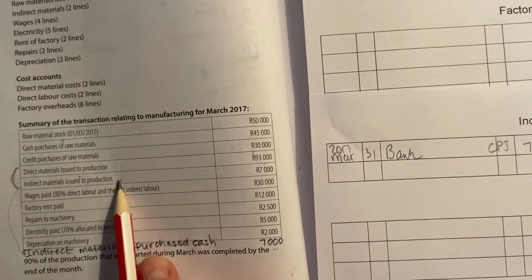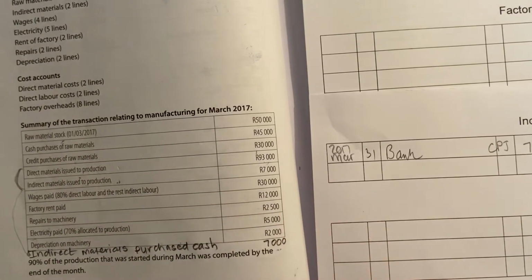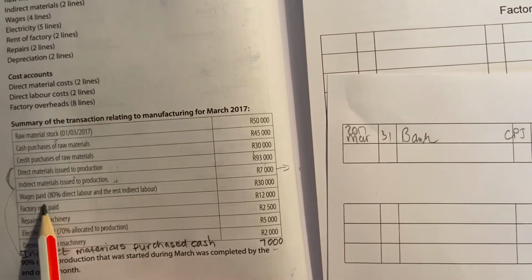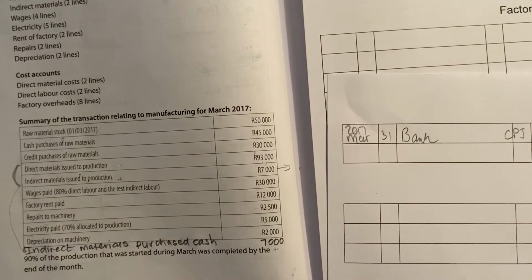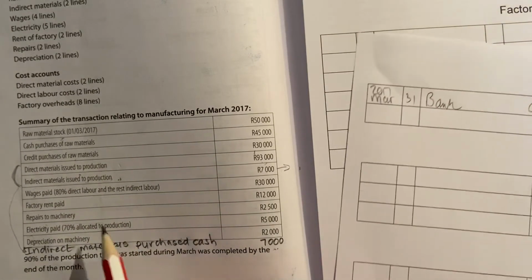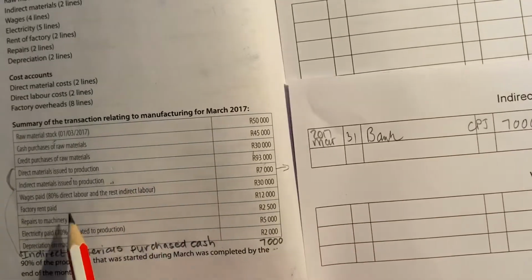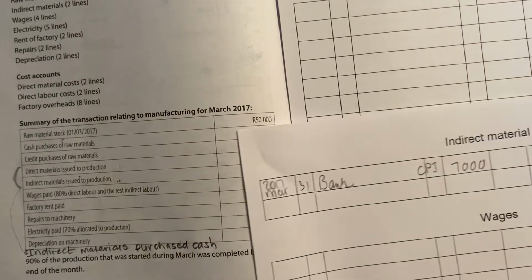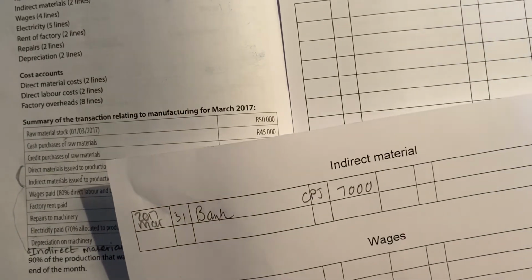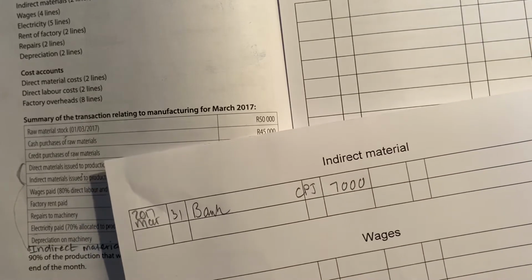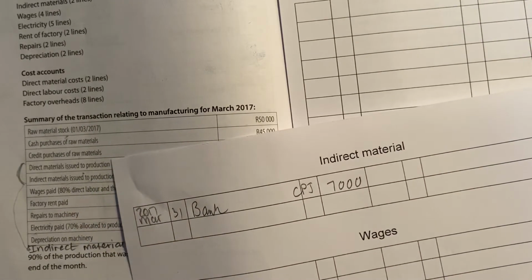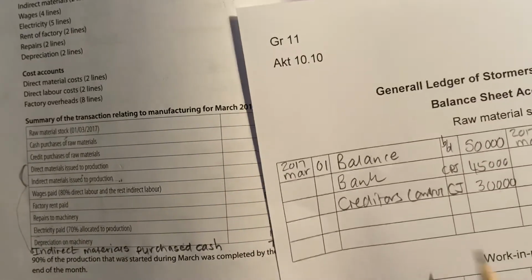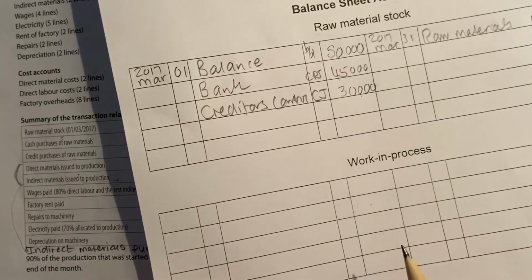Indirect materials issued to production, 7,000 Rand. Okay, so I'm going to leave that one first, and then just go do a few of these. Right, indirect material, okay, let's do this one. It's issued to production, 7,000 Rand. Where do I want my indirect material to end up? Indirect material is also going to contribute to the price of my manufacturing goods, but it can't go directly to my work in process. It also has to go first to a cost account.